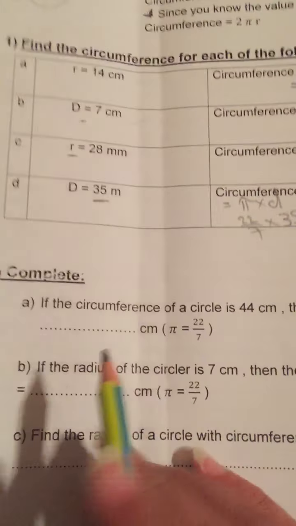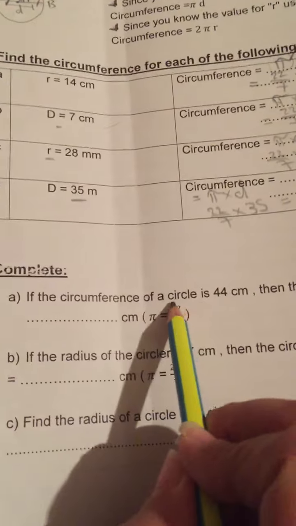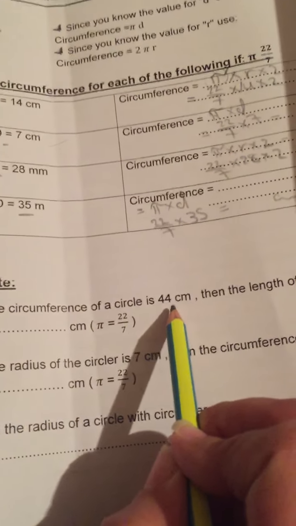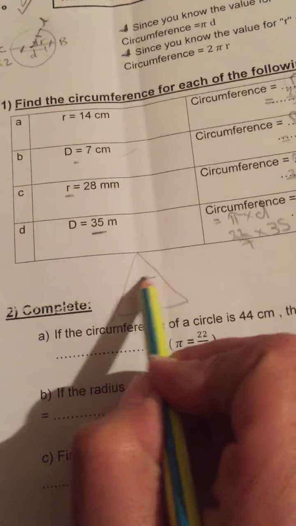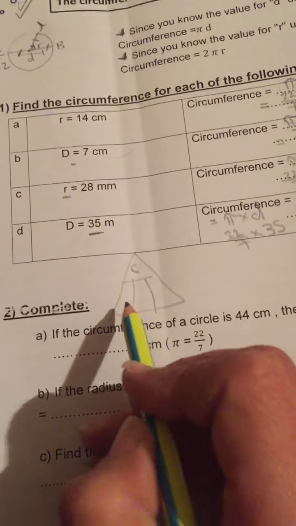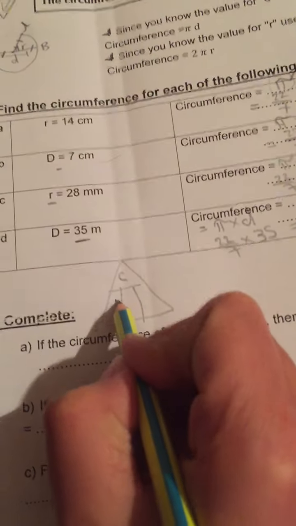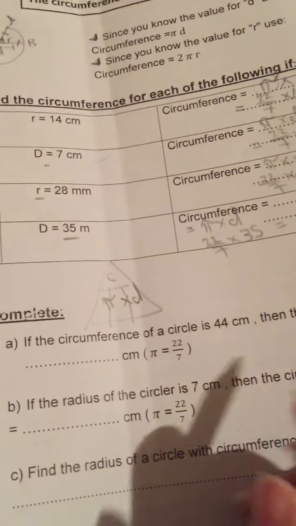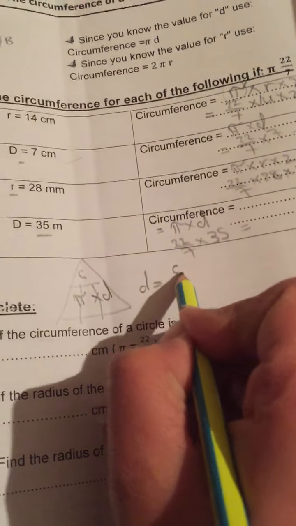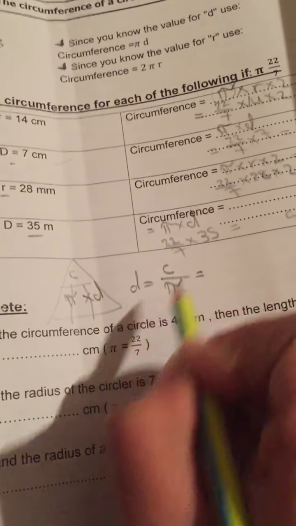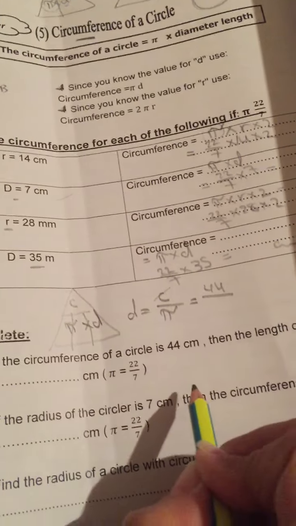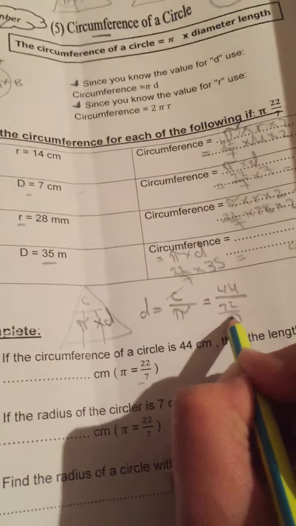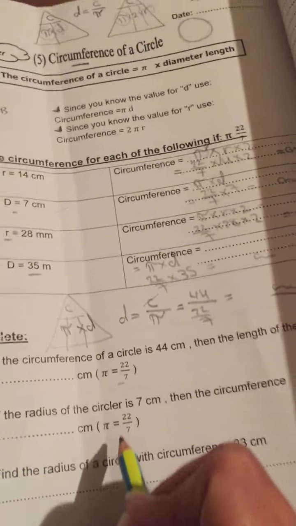Like in this example. If the circumference of the circle is 44 centimeter, then find the length of the diameter. I will draw the magical triangle in front of me: pi times the diameter. If I want to calculate the diameter, I will cover the diameter. Diameter equals circumference over pi. So circumference is 44 over pi, which is given here, 22/7. It's going to be in centimeter.